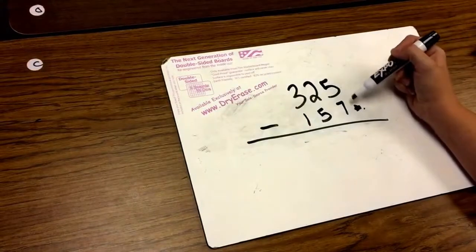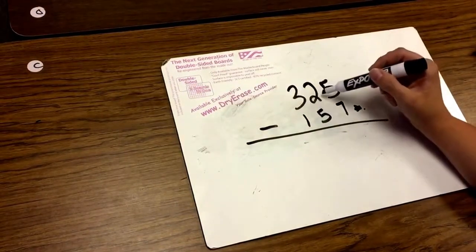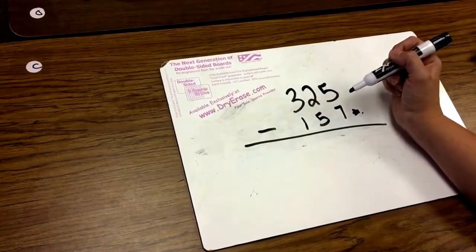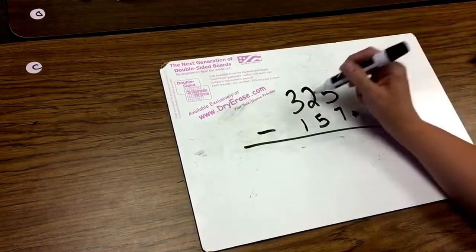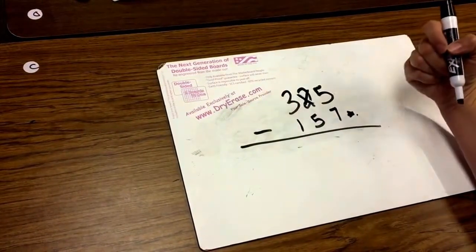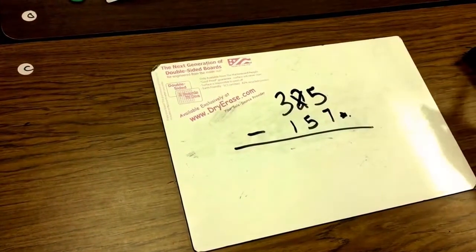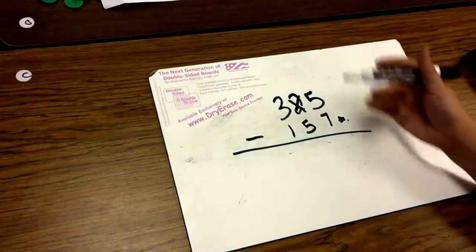Well, I ask a friend if I can borrow. Since I don't have enough to subtract, I'm going to go next door to the tens and say, hey, can I borrow from you? And every time we borrow, we always take 10. So I'm going to borrow from the 2. I'm going to take away 1 group of 10. We teach them real slow. We start out with manipulatives. Then we move into the algorithm.